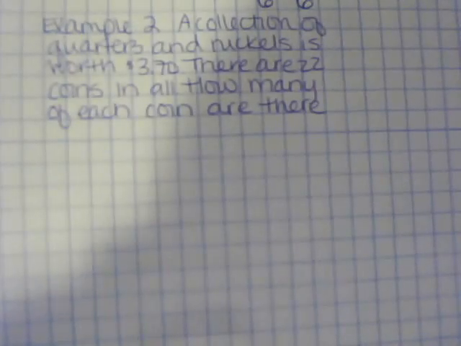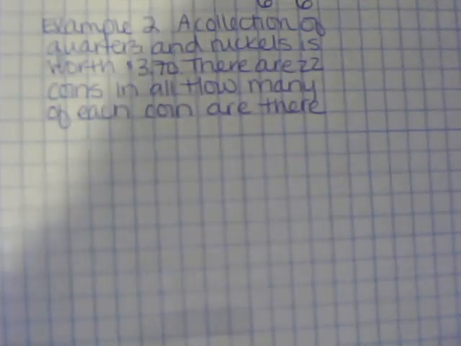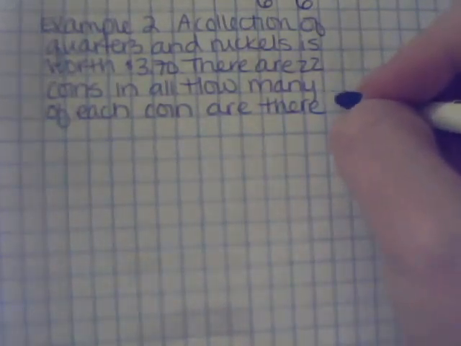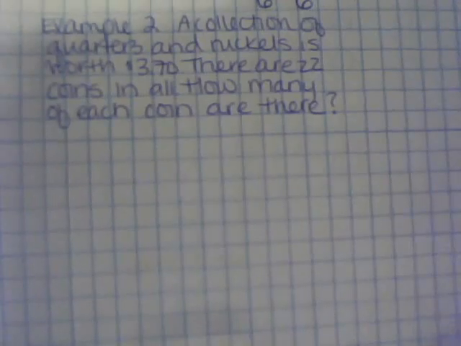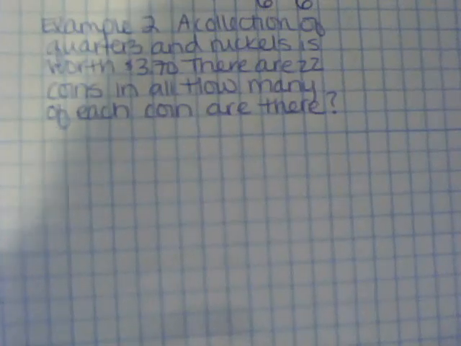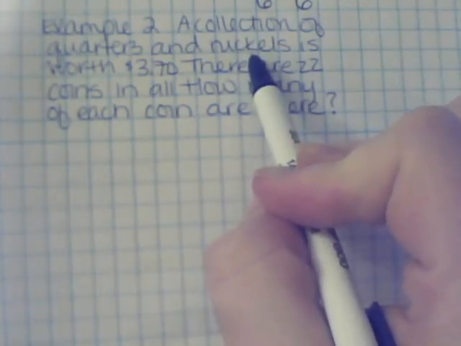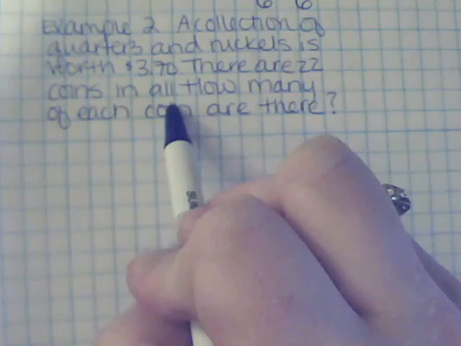Okay, and here's example 2. Example 2, another word problem, says a collection of quarters and nickels is worth $3.70. There are 22 coins in all. How many of each coin are there? And again, to solve this, we need to have a system. We know that total they are worth $3.70. How much is a quarter worth? 25 cents. A nickel, 5 cents. We also know that there's 22 coins in all.